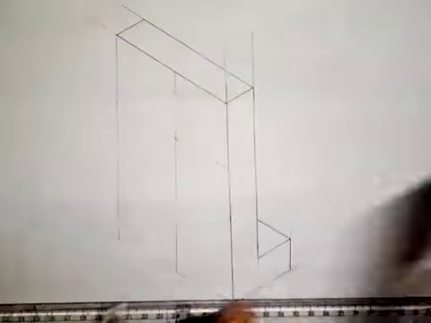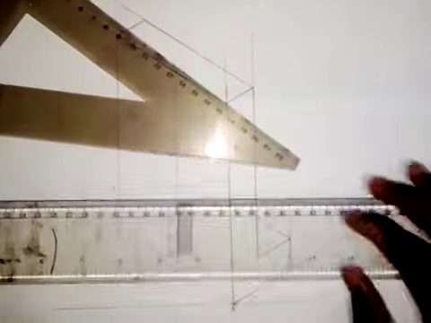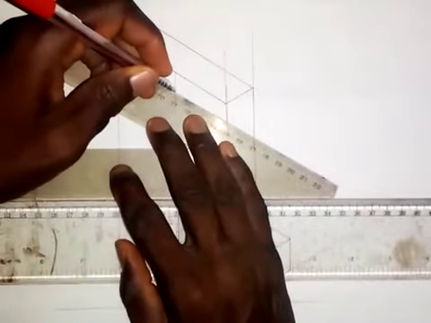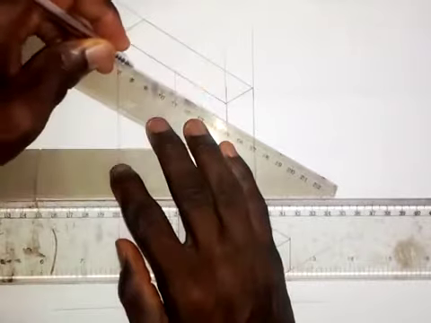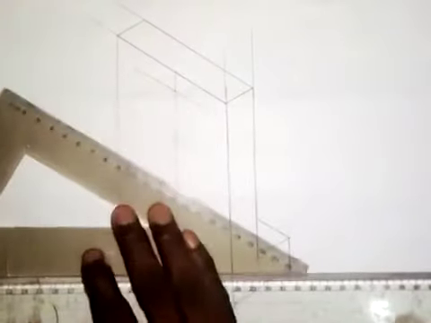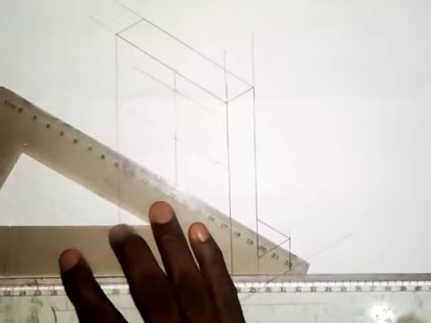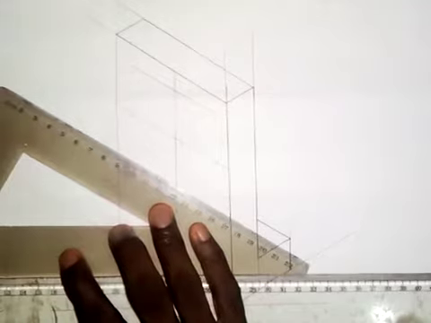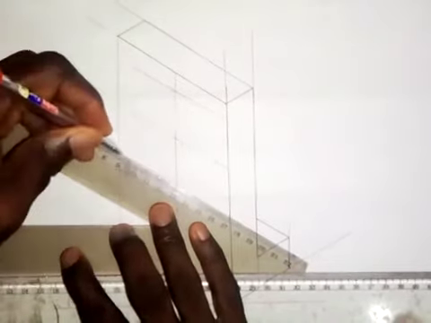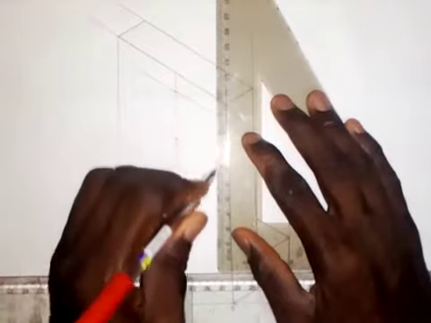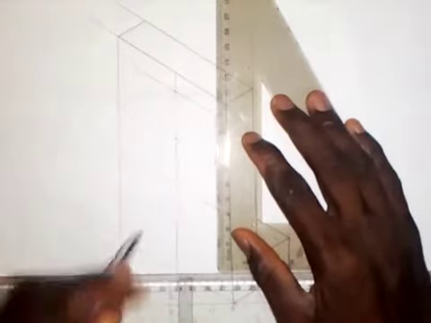Alright, so with what I've done here, the next thing I'm going to do is to take my 30-degree set square. So I will form a square on this surface. So what I want to do with this is to produce an isometric circle. So I believe you have watched my video on how to construct an isometric circle, but if you have not watched it, please go and watch it so that you know how to produce an isometric circle. But if you don't know it, I'm going to show you here how to draw an isometric circle.